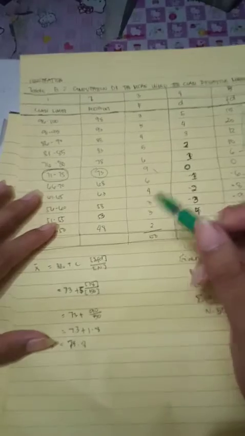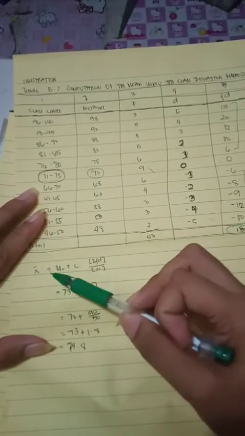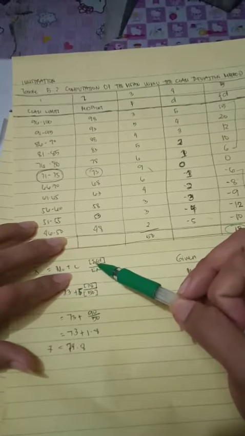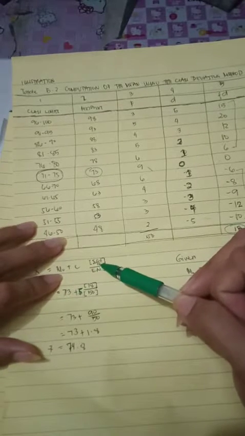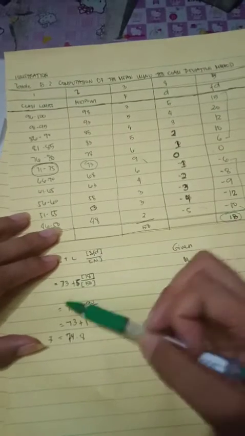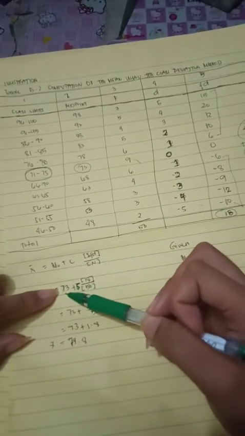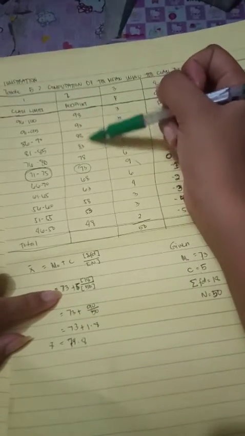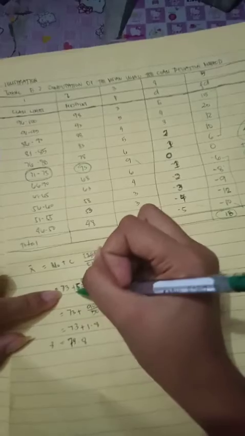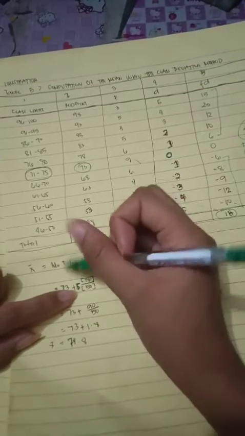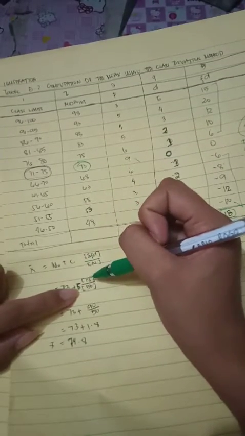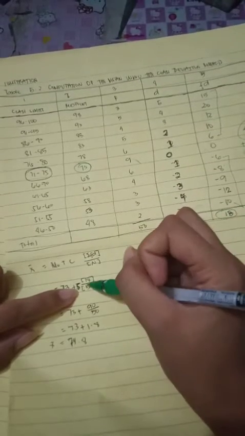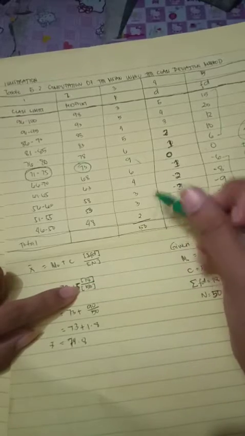Okay, so this is our formula. Arithmetic mean is equal to midpoint of origin plus class interval times the product of frequency and deviation over the number of cases. So our midpoint of origin is 73 plus our class interval, which is 5, times the product of frequency and deviation, 18, over the number of cases, which is 50.